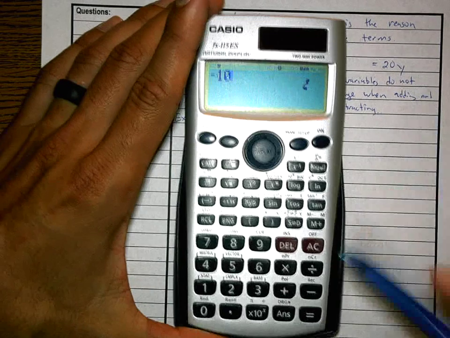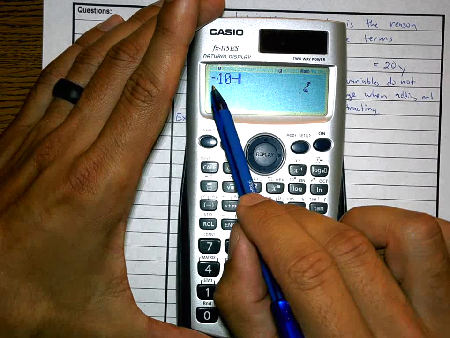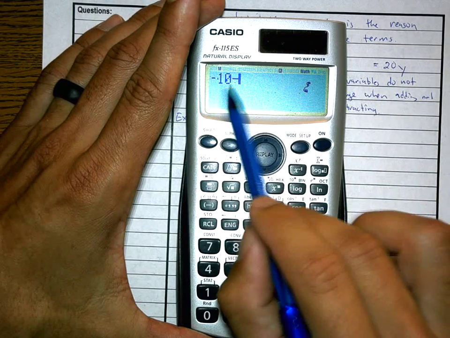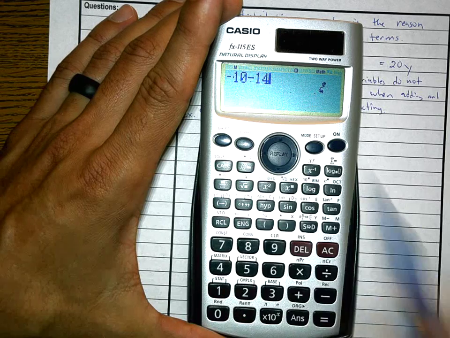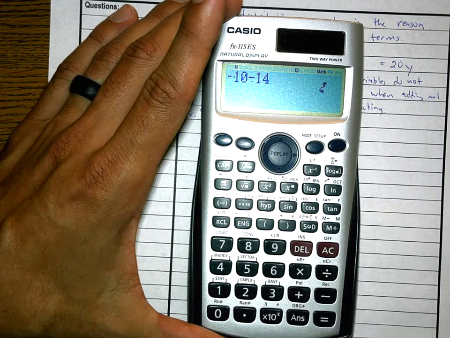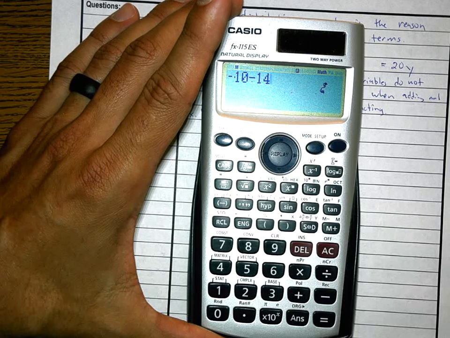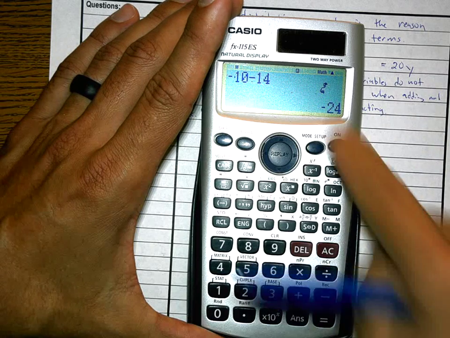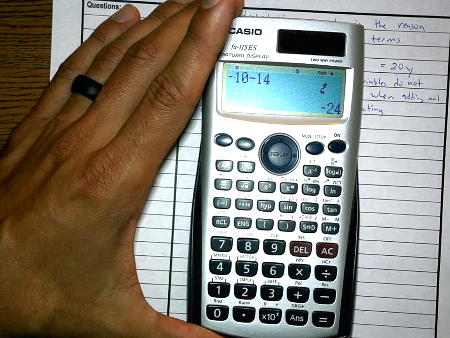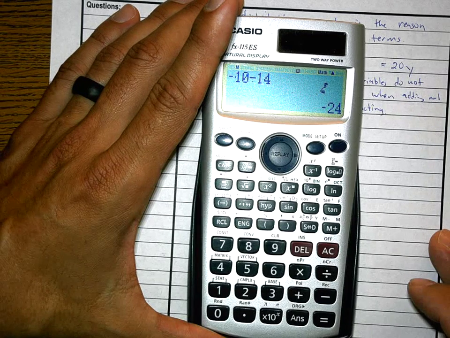So I'm going to put minus. This is the subtraction button. Look at the difference of the size. Calculators are not that smart. So negative 10 and then the 14. It will know how to do negative 10 minus 14. I hope you know what the answer is. Think about what your answer is. And if you get it right, raise your hand if you got negative 24. Okay, that means most of you might need to use a calculator to double check your negatives and your positives.